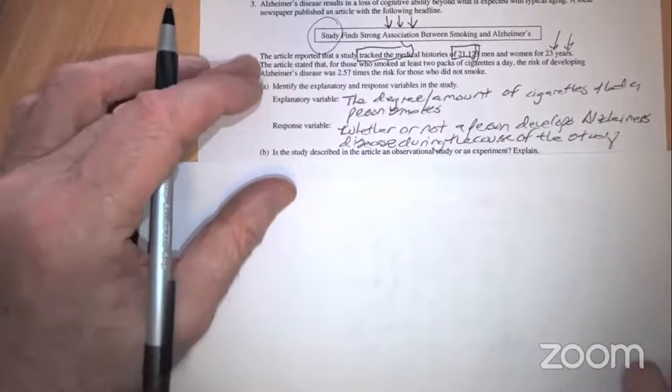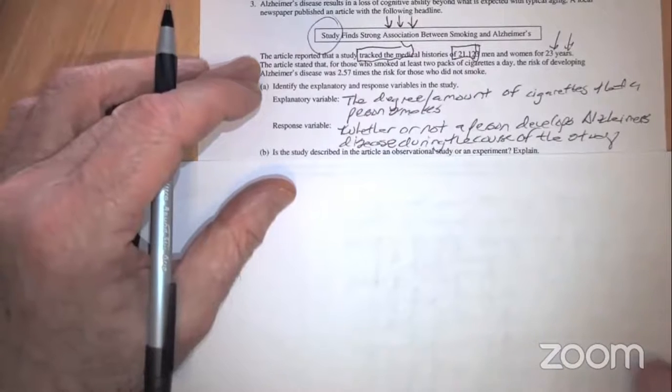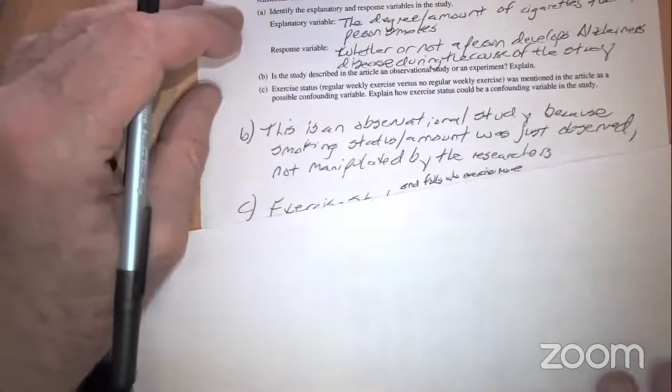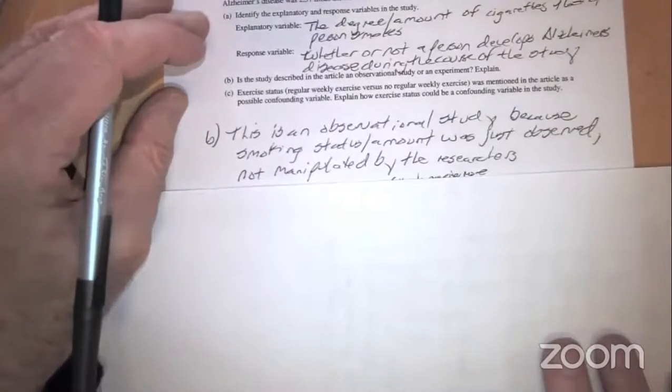Is the study described in the article an observational study or an experiment? Explained. So again, for an experiment, I'm kind of thinking about 4 things, right? I need to impose a treatment. I need to have some randomization. I need replication. I need to control for outside variables, confounding variables. And I don't think we meet that here. I don't think we meet that at all.